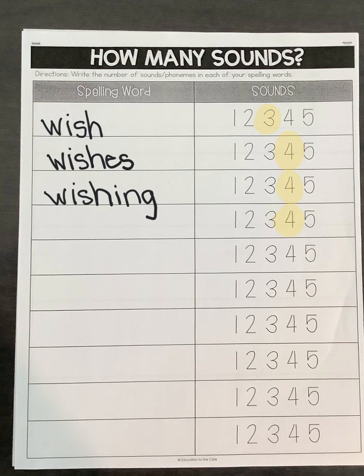Let's write the word wished. W, I, sh, t. Wished. Good job. Remember, you can pause the video if you need to catch up.